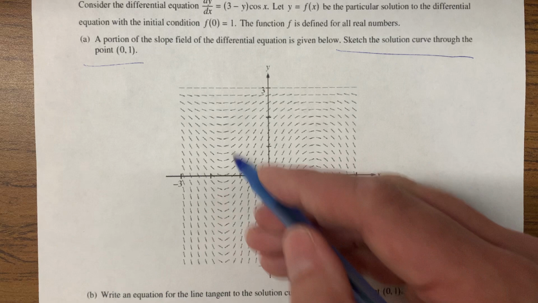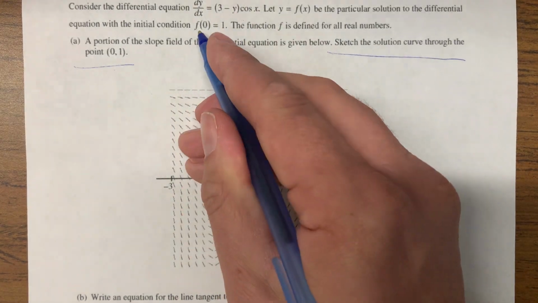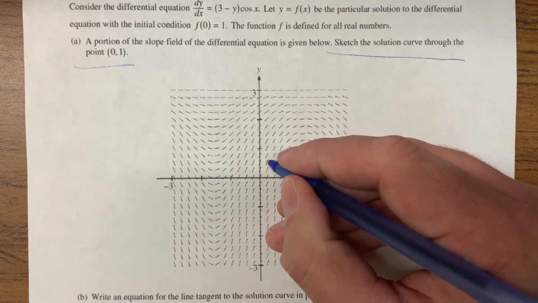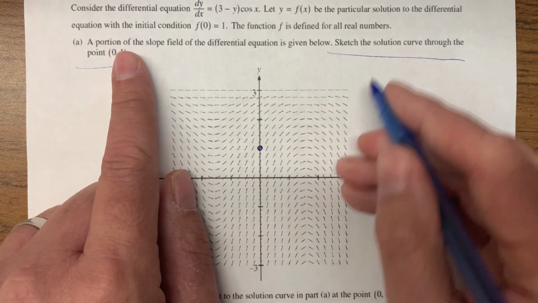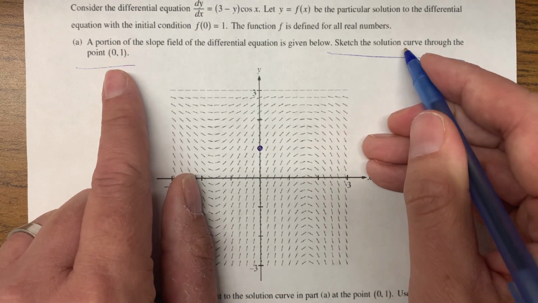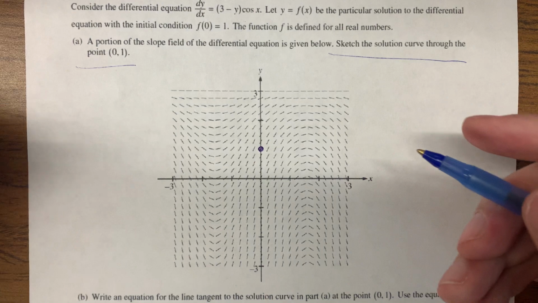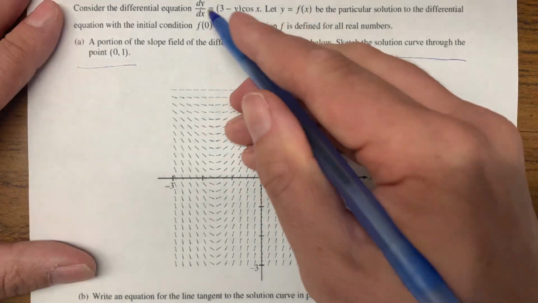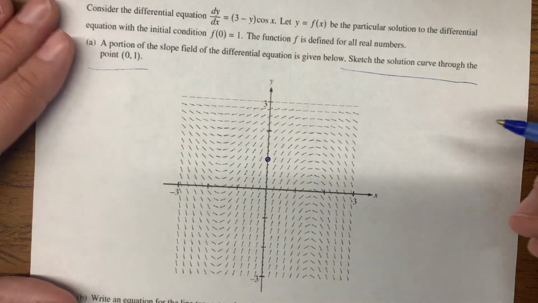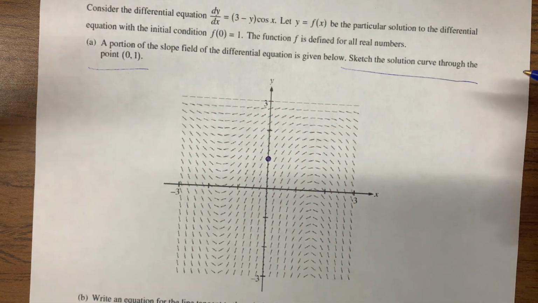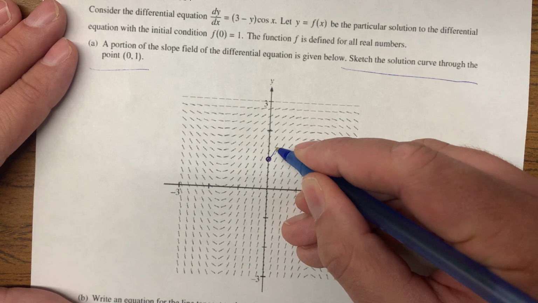So here's a slope field. This is what all the slopes look like. It gives you an initial condition, f of 0 equals 1. And then it says, sketch the solution curve through the point 0, 1. Now remember, the solution to a differential equation is what function has these slopes. Plotting all the slopes can tell you all the different solutions, but remember there are an infinite number of them because of the plus c. So you just kind of follow the slopes here.